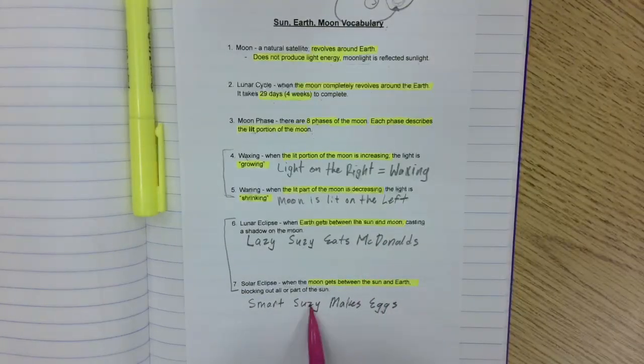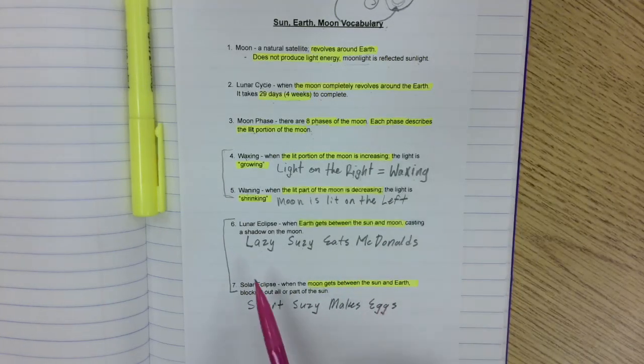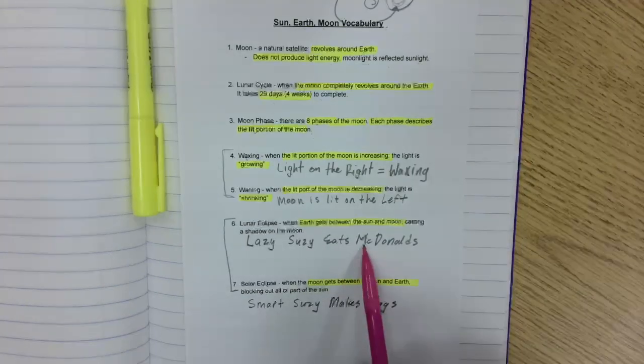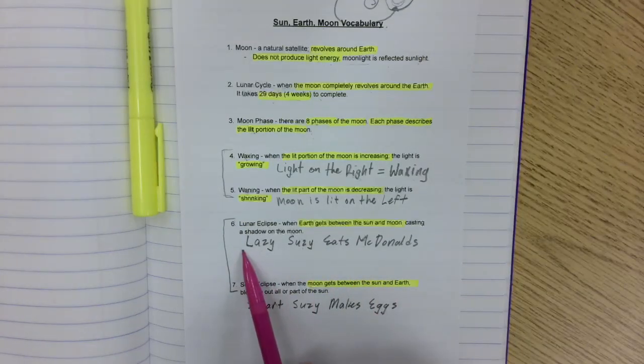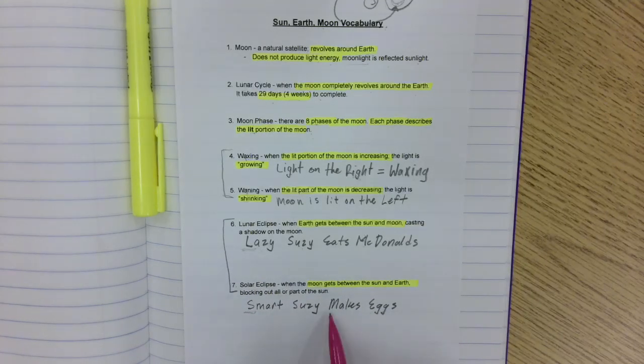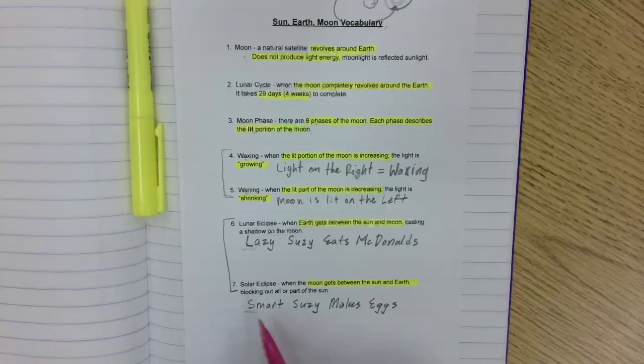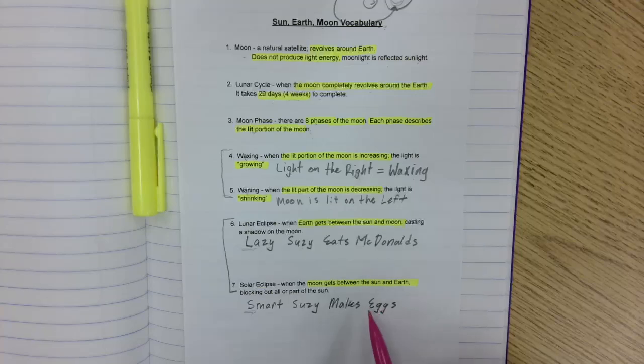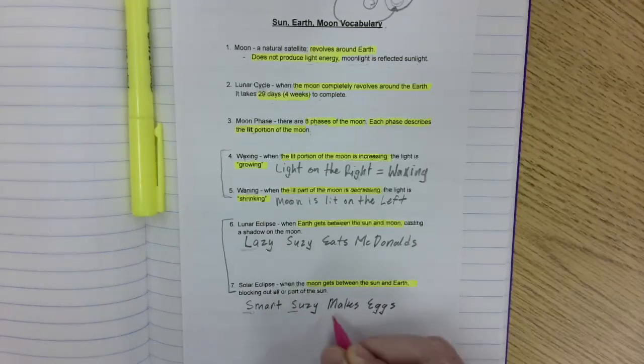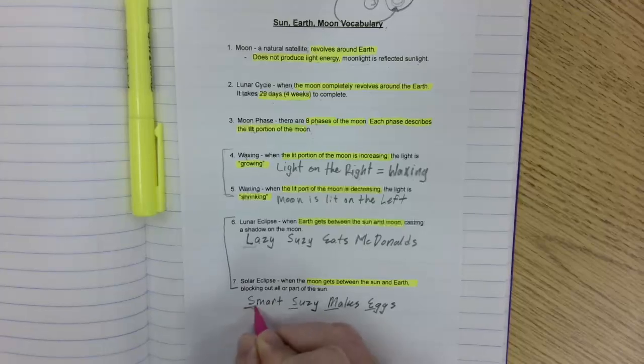Smart Susie makes eggs. Why is eating McDonald's considered going to make Susie lazy? And why is making eggs going to make Susie smart? Well, if Susie makes eggs, that's a smart choice because eggs are healthy and it's a lot cheaper to cook at home. So Susie is being smart when she makes eggs. So smart Susie makes eggs. Underline that first letter of each word.